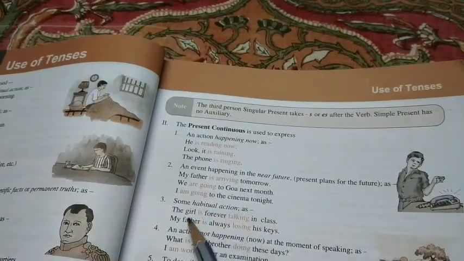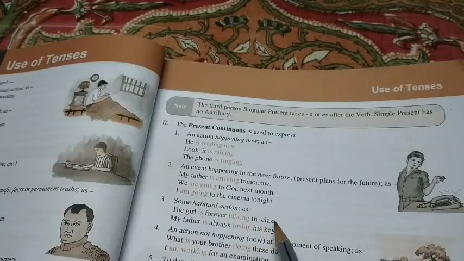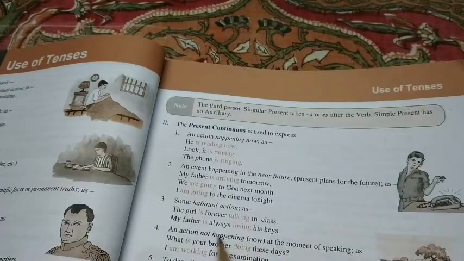Some habitual actions: the girl is forever talking in class. It is habitual action. Every day she is talking in the class. An action not happening at moment of speaking: what is your brother doing these days? That means recently, what is your brother doing?